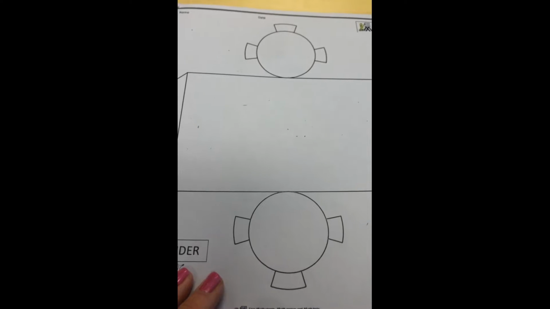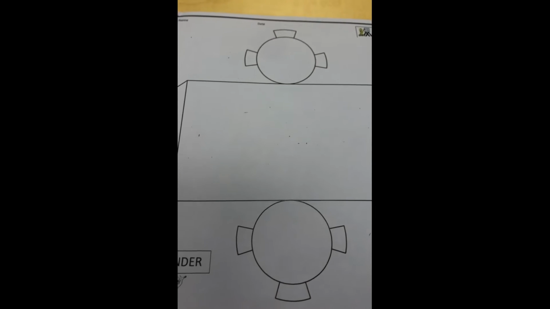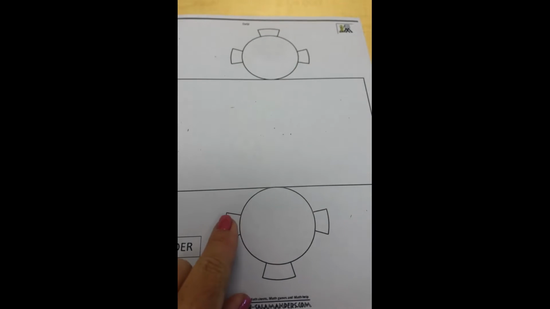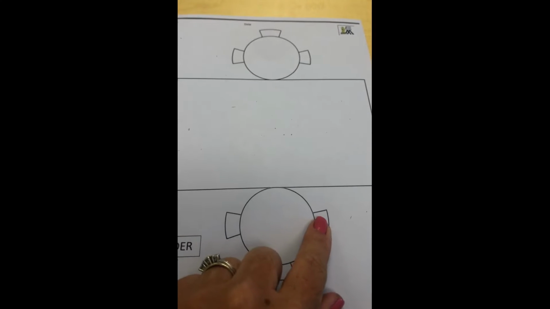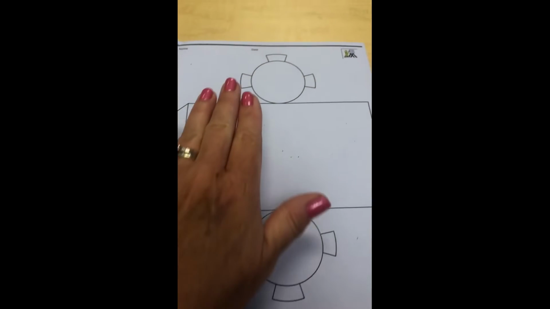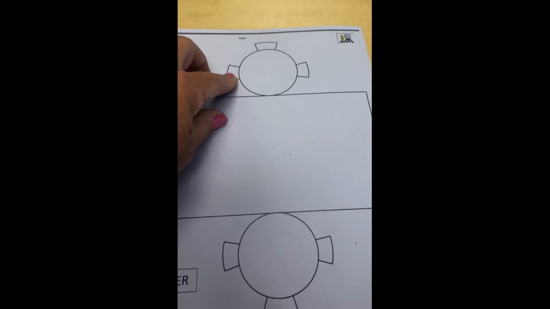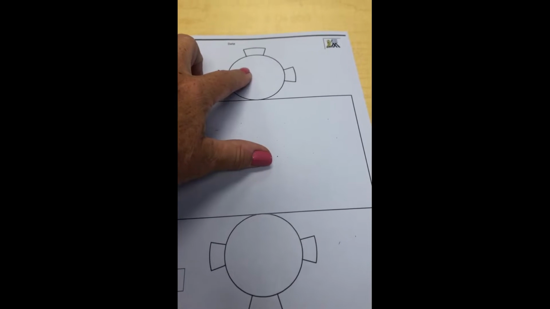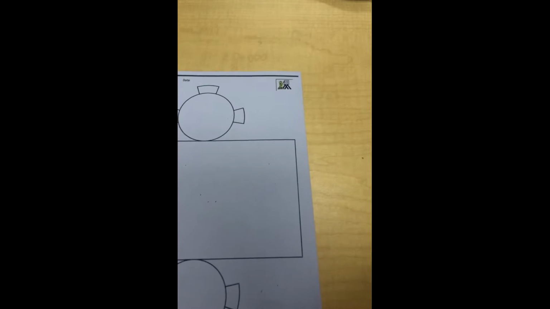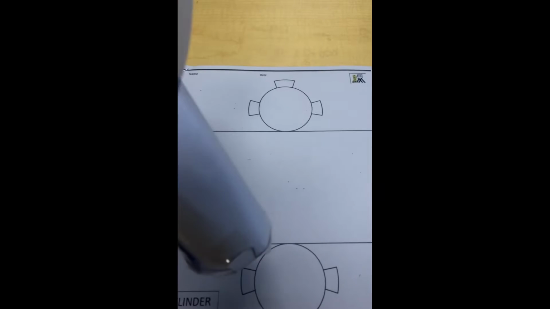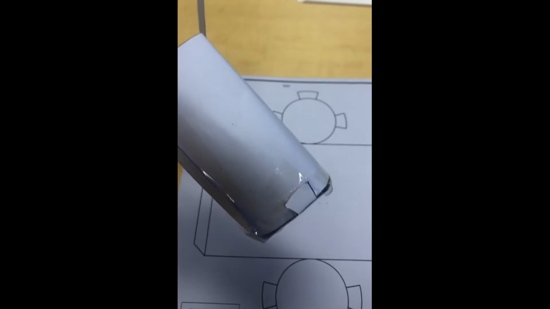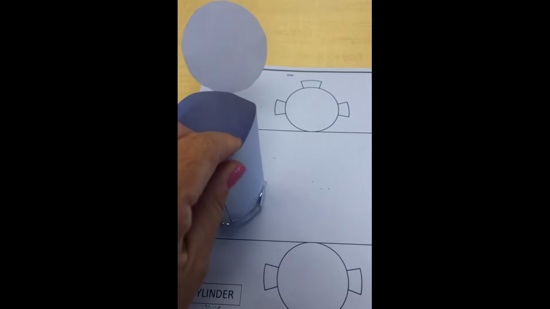So step 1, cut that out. Now, in the cutting out, we want to make sure that we cut out the tabs for the base of the cylinder, and not necessarily the tabs for the top of the cylinder, because the cylinder, when it's finished, will need the tabs because you'll tape those on to give it some stability.